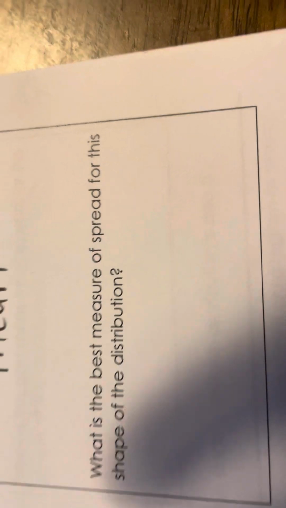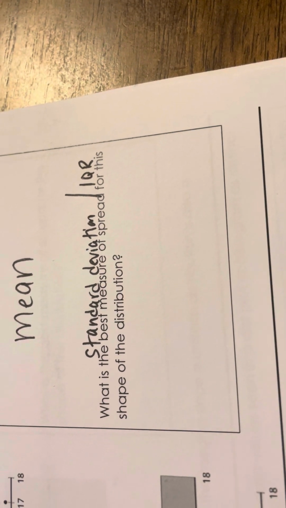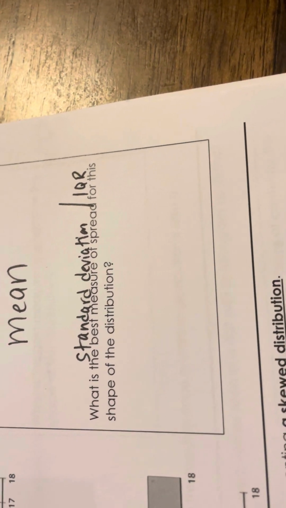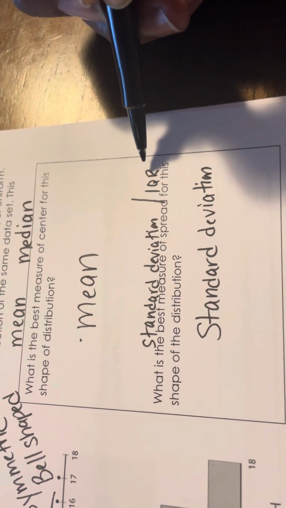Now, what about the measures of spread? We have two measures of spread: your standard deviation, or your IQR. Which one would we use here? Well, I'm going to tell you right now, if you pick mean for your center, then for your spread you're going to use your standard deviation. They go together. You're not going to use mean and IQR, because the median is a part of finding your IQR. So those two go together, just like mean and standard deviation go together.